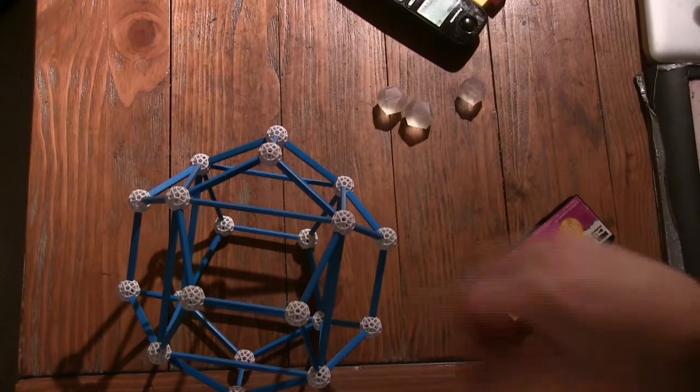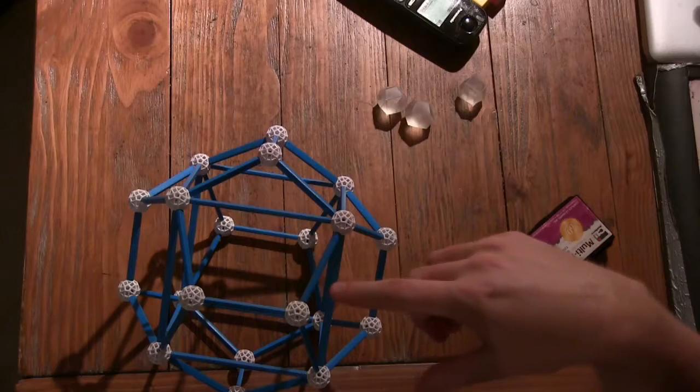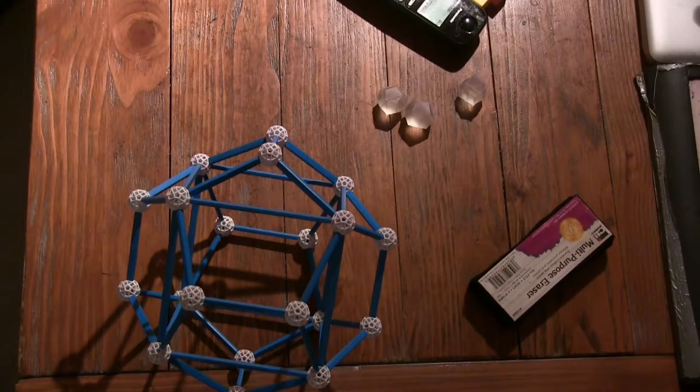And now we're going to do a challenging problem where we look at how the cube's symmetries affect the dodecahedron. Okay?